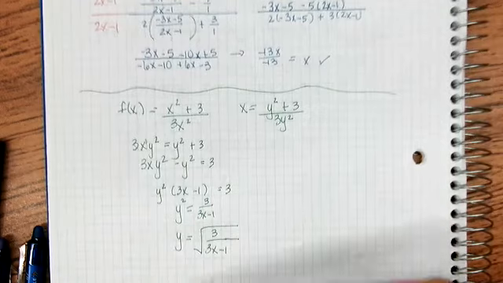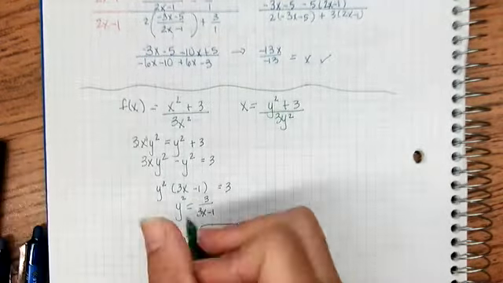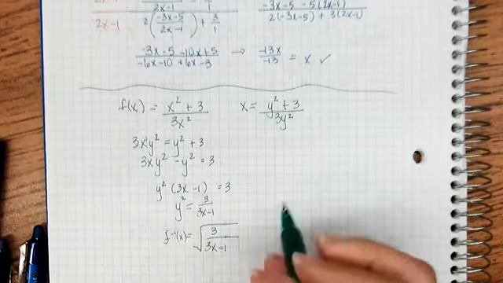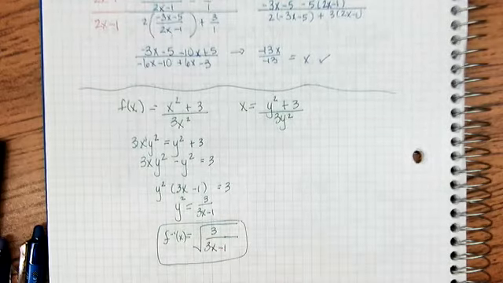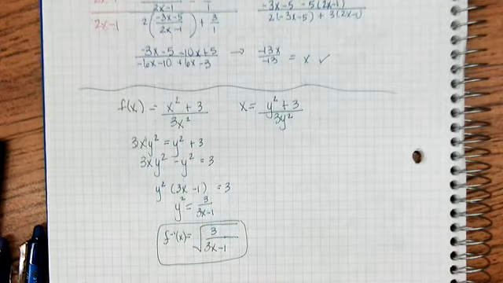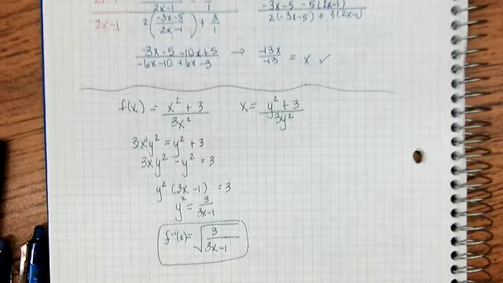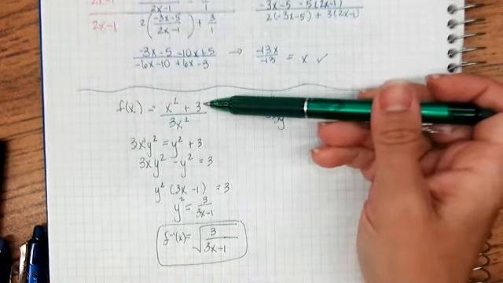Let's check our notation. No plus or minus. If you do a plus or minus, it's going to fail the horizontal line test. Okay, that's not true.